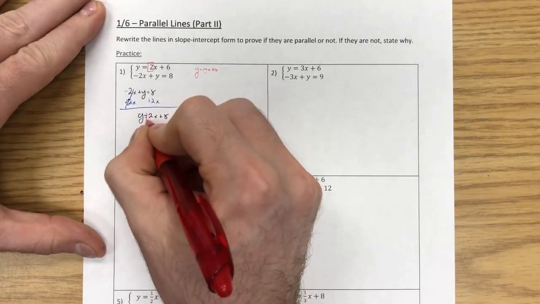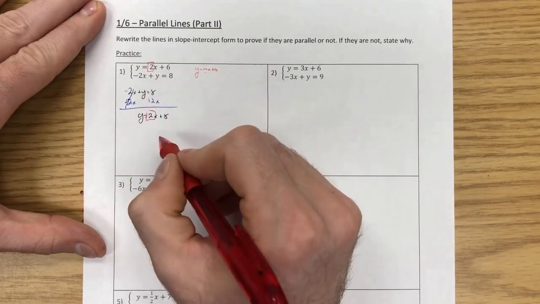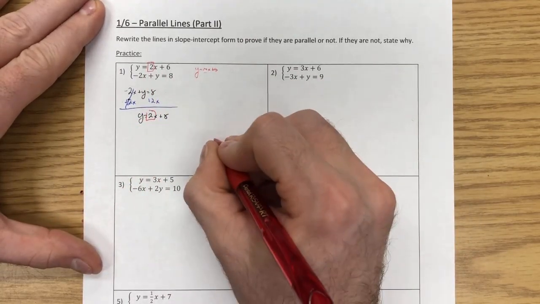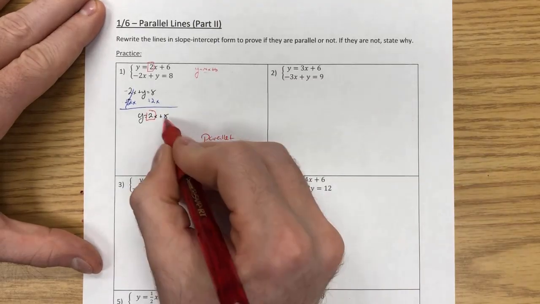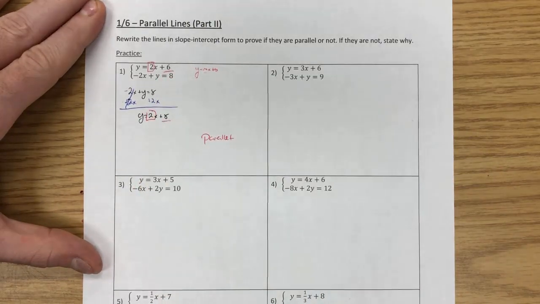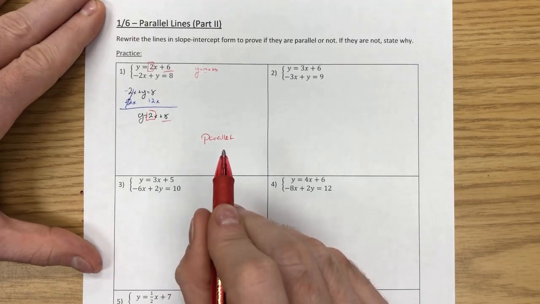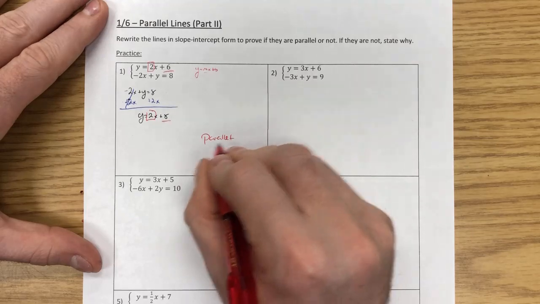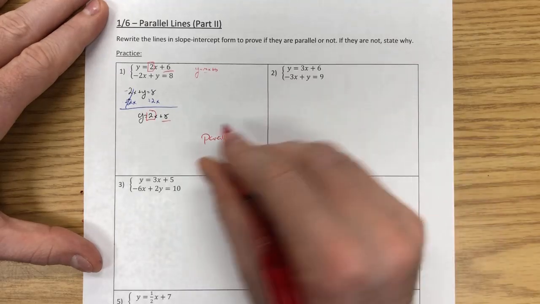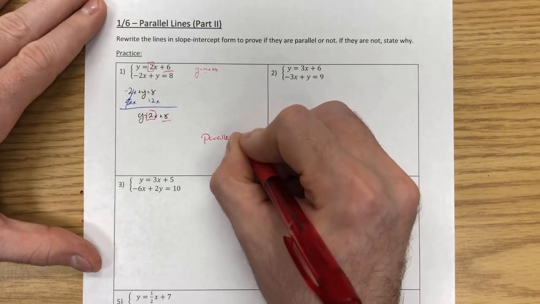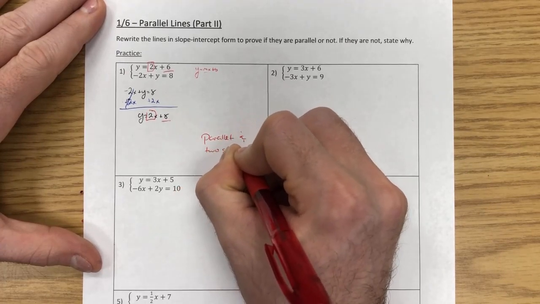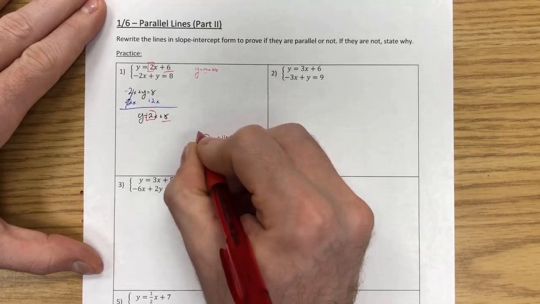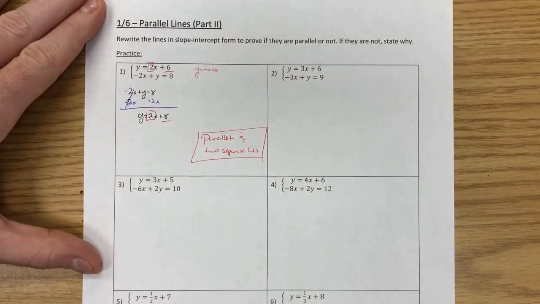And now I can compare the two slopes. So I know that the two slopes are the same. So I know that they are parallel. And I know that they both have different y-intercepts, which means they're not the same line. These are two unique lines that are parallel. So they're parallel. For some reason, I wrote parallel with a T. Let's ignore that. And they're two separate lines. So parallel and two separate lines.